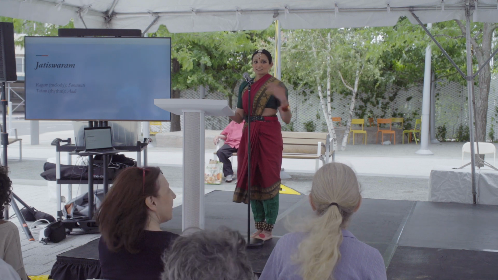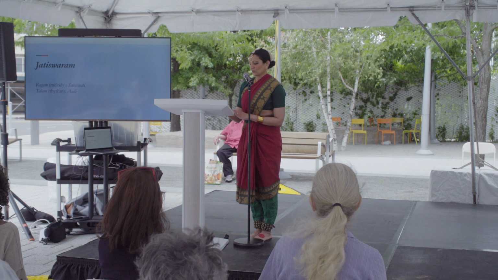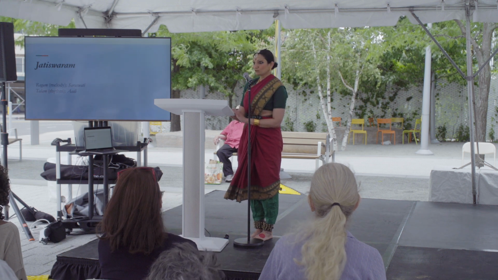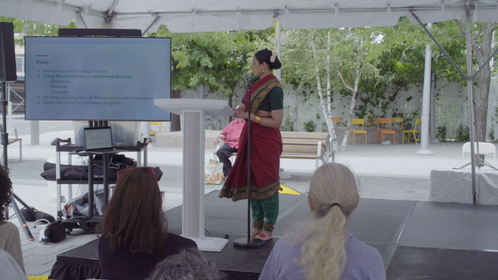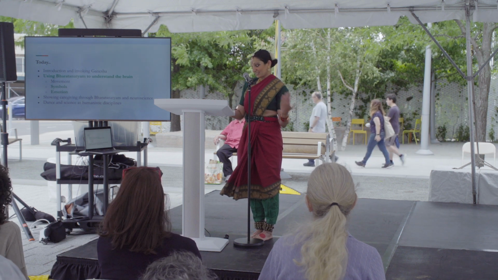After looking at this Jatiswaram, which potentially was an example of how we can use Bharatanatyam to think about movement specifically, we now move to the study of symbols and emotion.